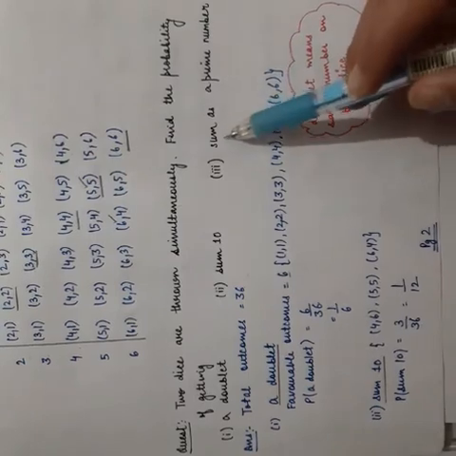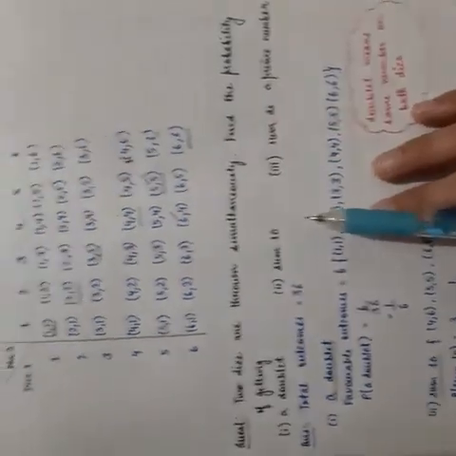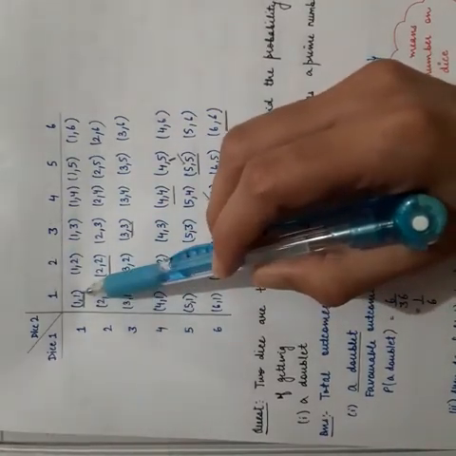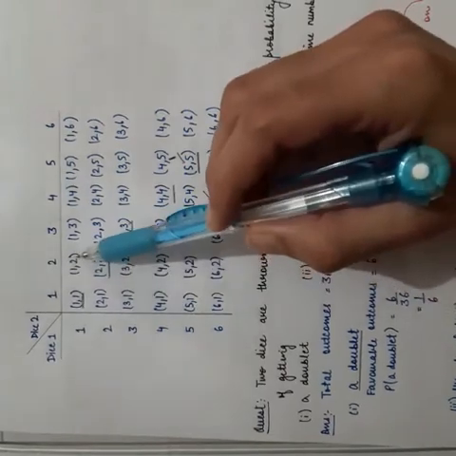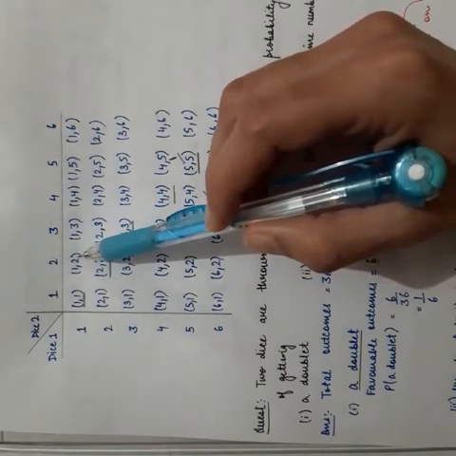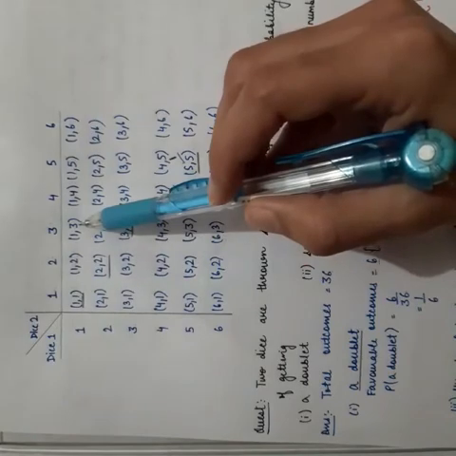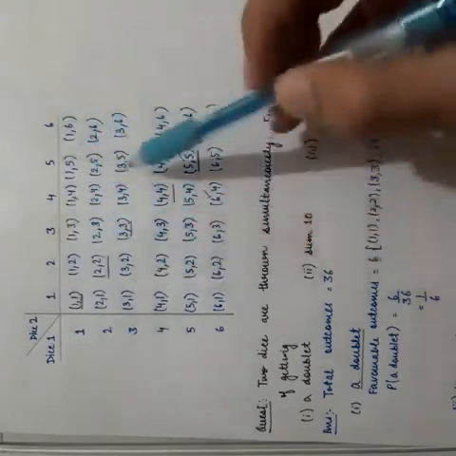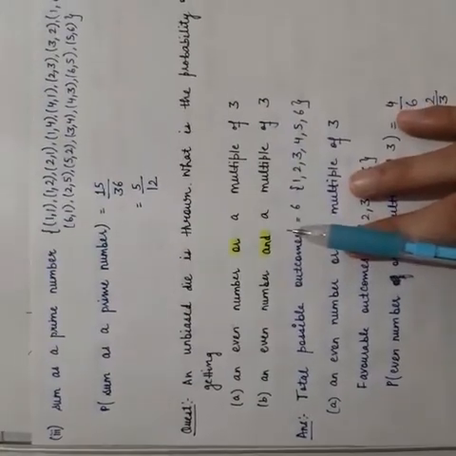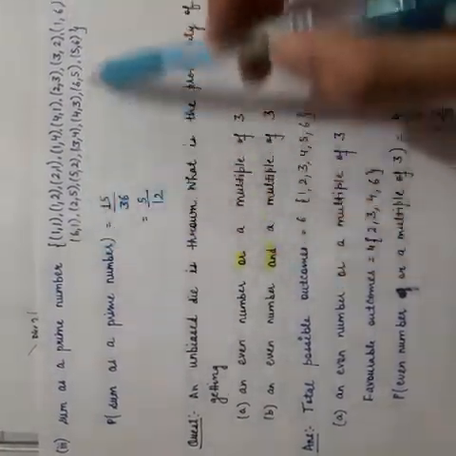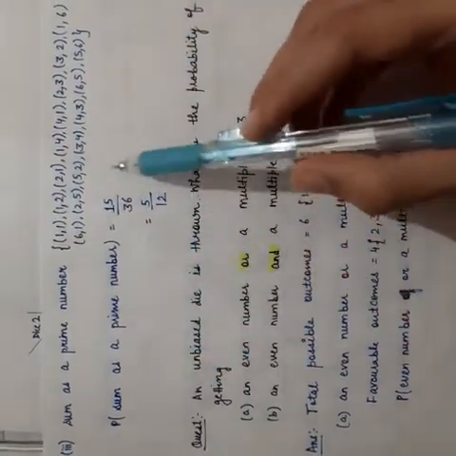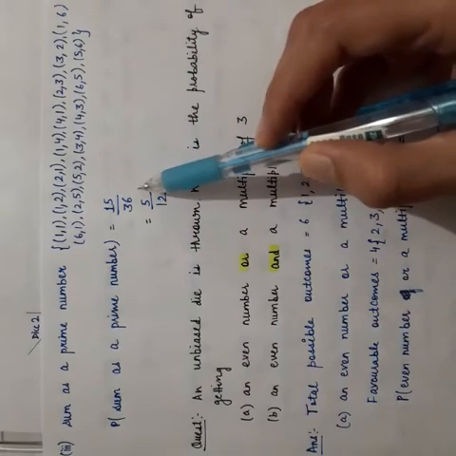The third part says the sum should be a prime number. That means on adding you should get a prime number. See here, 1 plus 1 gives you 2, which is a prime number. 1 plus 2 gives you 3, which is again a prime number. 1 plus 3 gives you 4, which is not a prime number. So we are not going to take this outcome. In the same way, we are going to study all the 36 outcomes and see how many give a sum that is a prime number. Herein I've written all the possible outcomes. They are 15 in number. So the probability of getting a sum as a prime number is 15 upon 36.